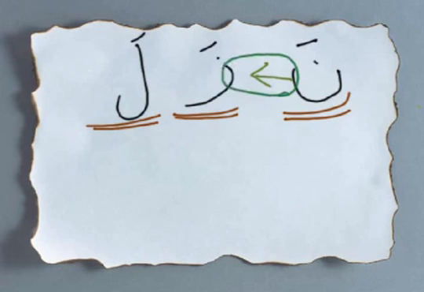Now, is it going to hook up with the finicky zay? Will that hook up the zay with the lam? Yes, harfu noon does connect with the harfu zay. So, the noon and the zay do hook up and get together.